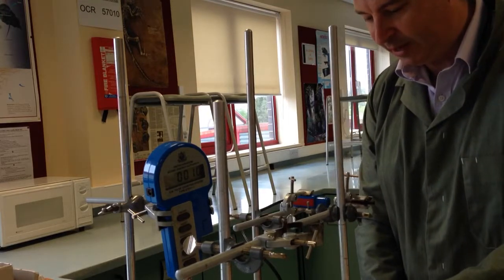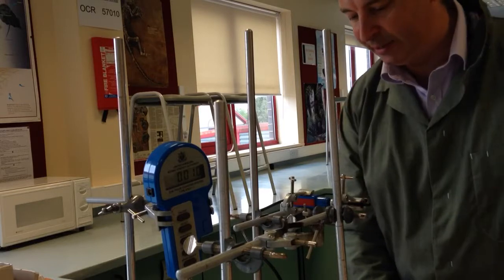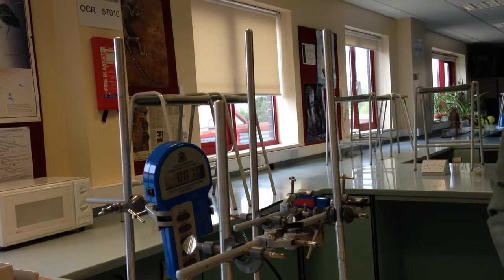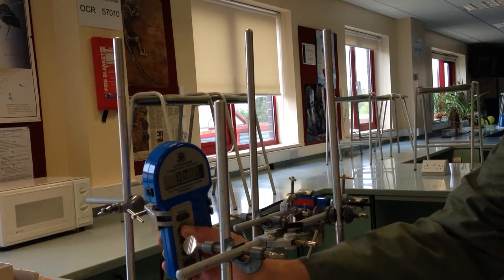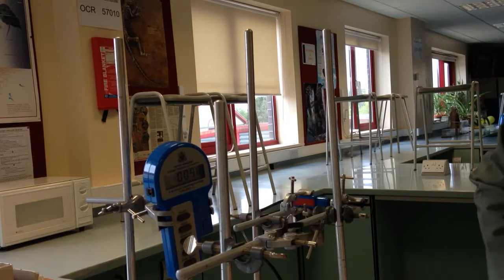We can now put it even as close as that, and it should make a difference. This is about half a centimetre away. Ready to go? You can see that although that's moving quite quickly, it has reduced considerably compared to what it was before. There's no way we're going to get up to 3,000 in 30 seconds.